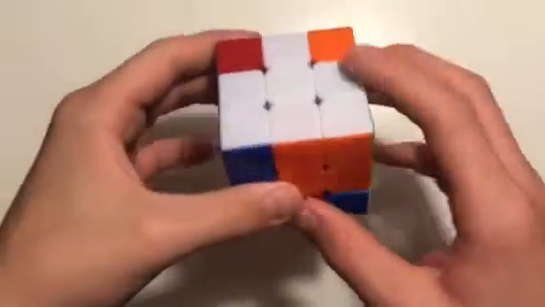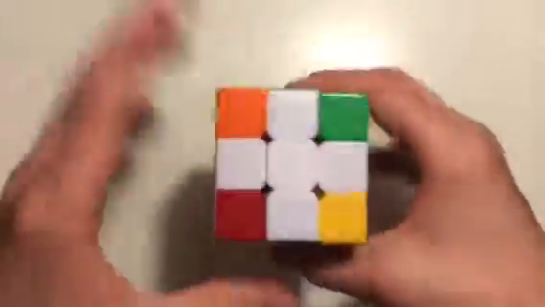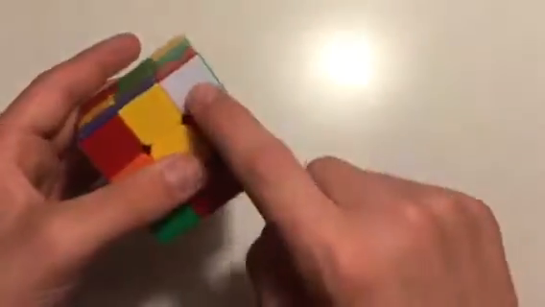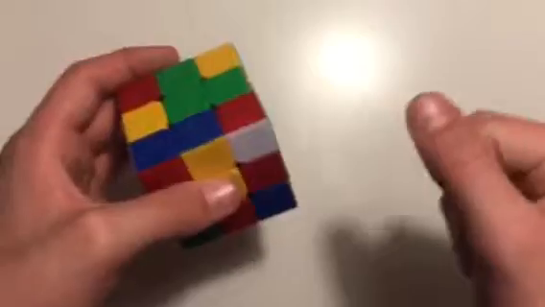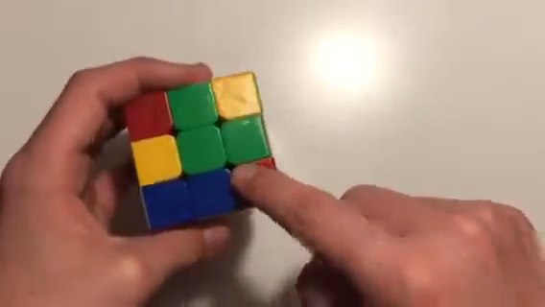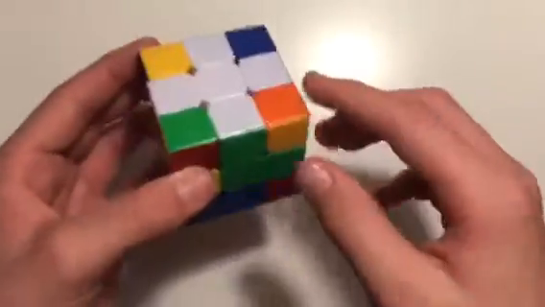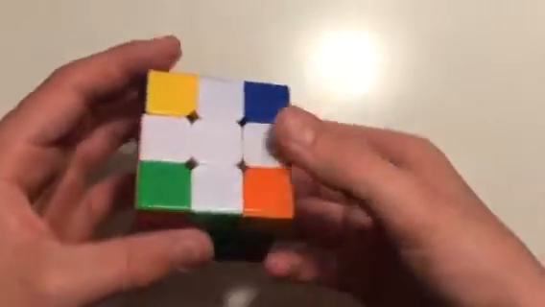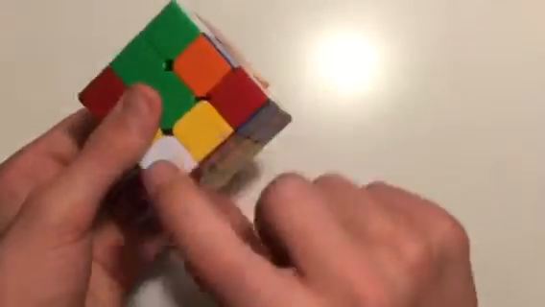Now what we have to do is get the corners. There you go, white cross. Let's start with this corner. There are three cases that the corners can be in: here, here, or here. In this case it's on the bottom, so we're going to have to do two algorithms in order to get it into place. The first algorithm is R prime D2 R. So now it will be here.